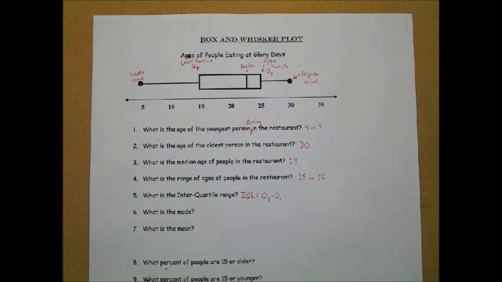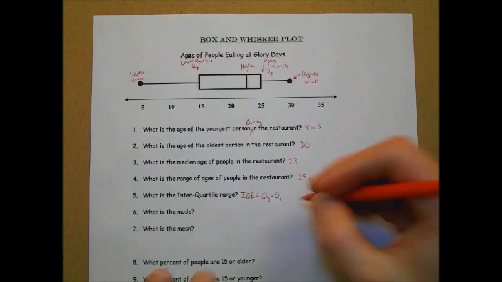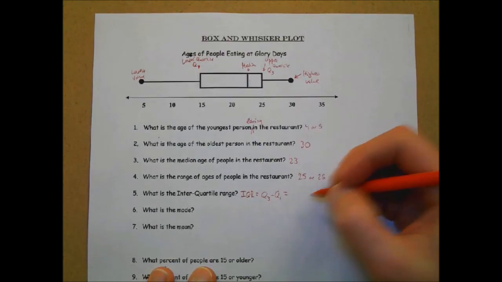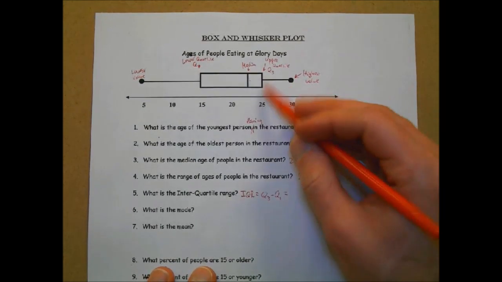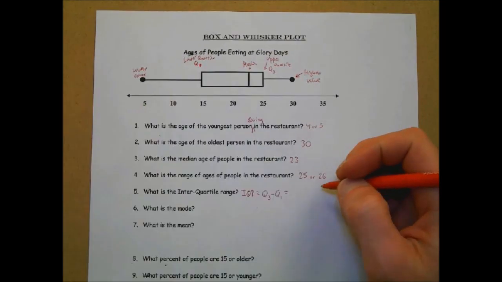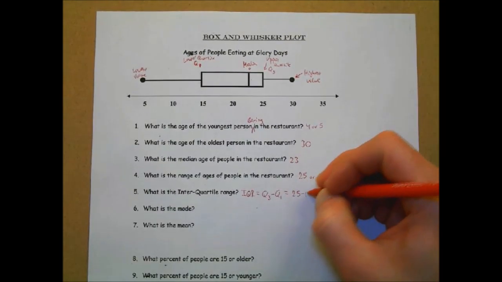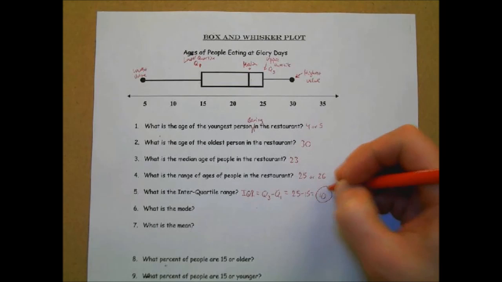That's all. Upper quartile minus lower quartile, which is going to be 25 minus, what are we saying the lower quartile is? 15. You want to say 15? Okay. 10.